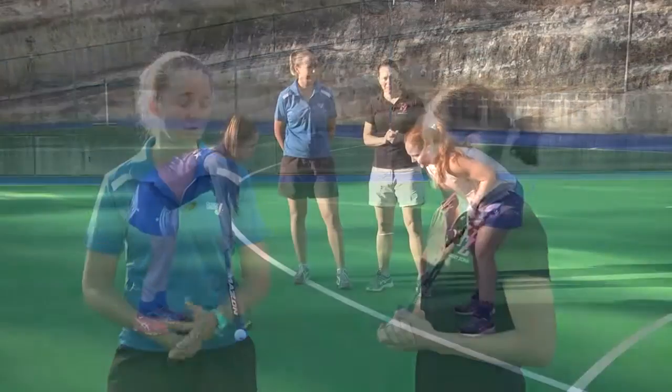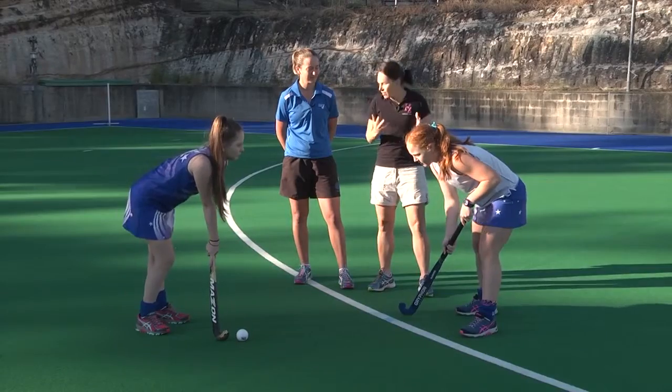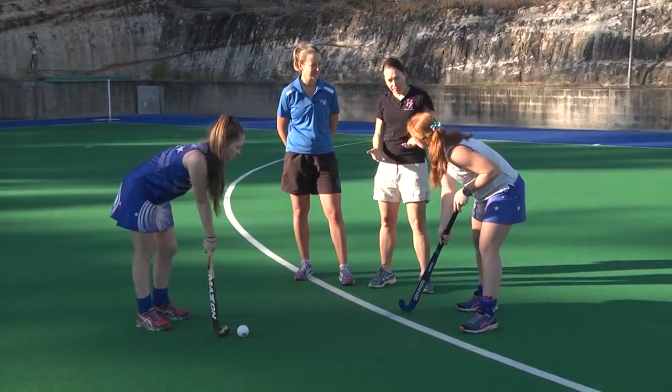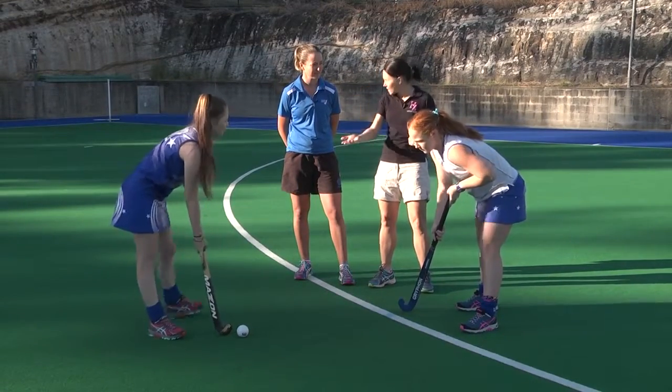Why can't he or she run straight into the circle? Free hits within the 23 for the attacking team must go 5 metres before they enter the circle or be touched by a defending player. So the attacker doesn't have the option of moving straight into the circle. So let's have a look at the role of the defender here. She's come back, she's inside the circle, the attacker's got the ball.